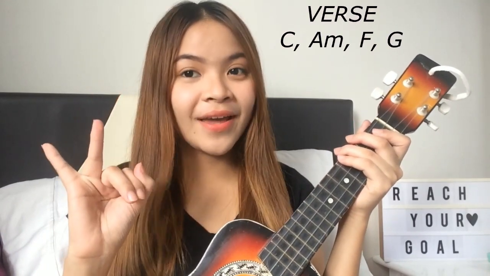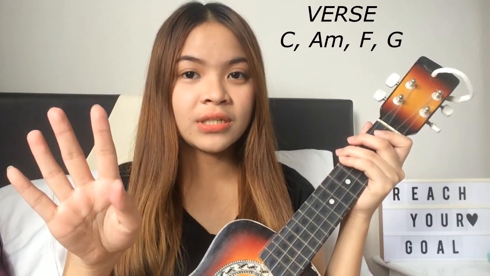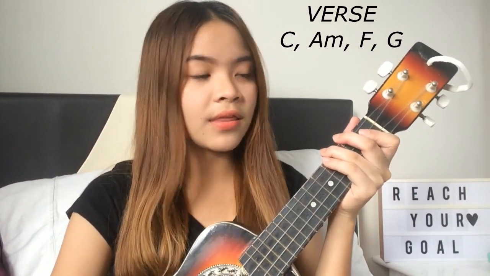So, let's move on sa verse of the song. For the verse, halos parehas lang siya nung intro ng chord progression niya. So, for the chord progression, it will be C, A minor, F, and then G. And then, it sounds like this one.